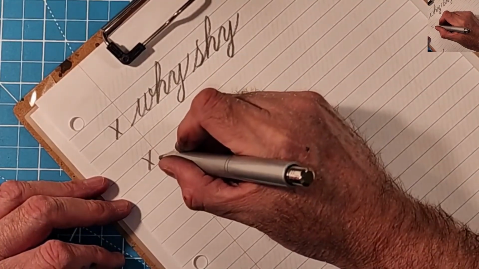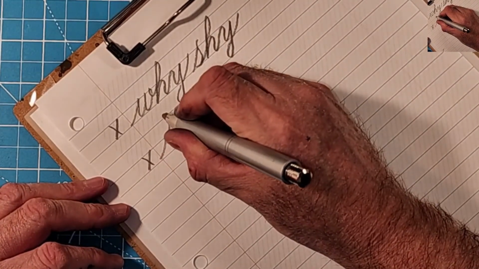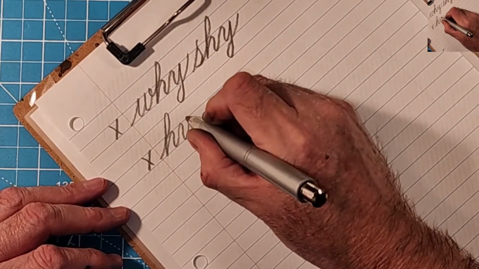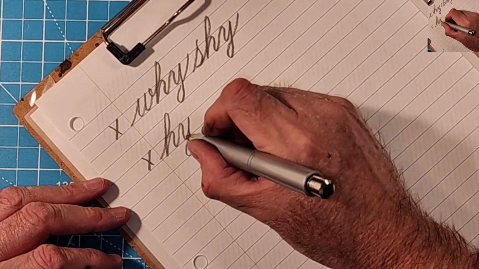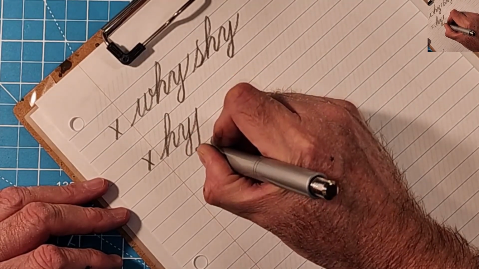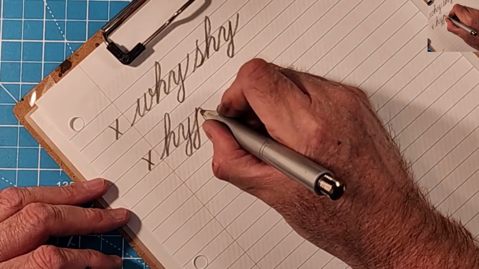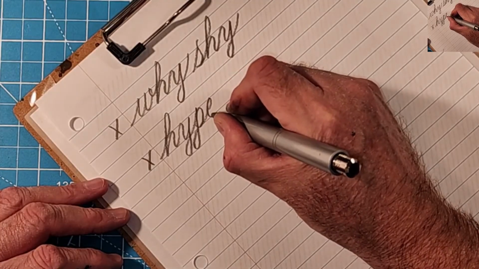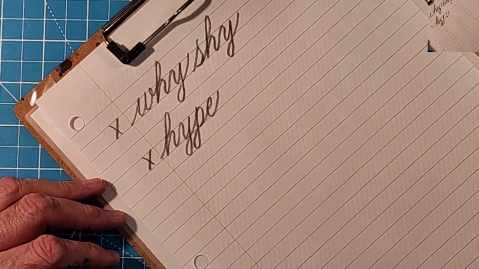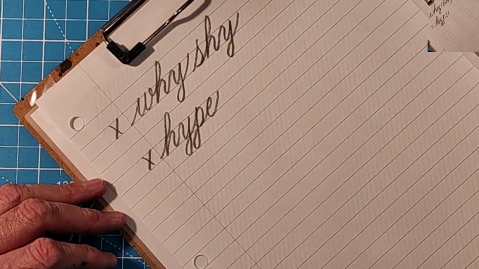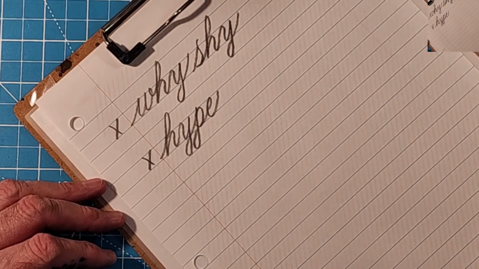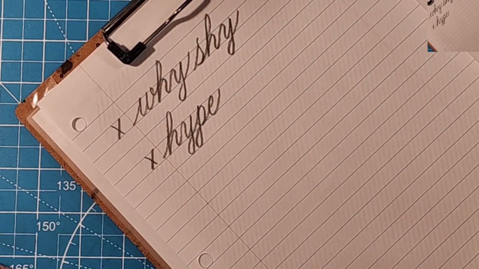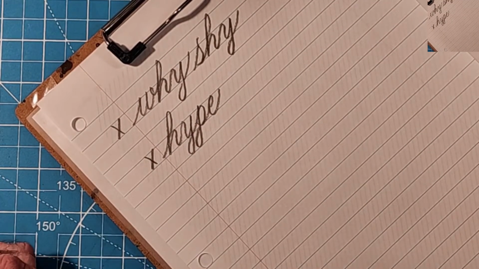Hype, upstroke, ascending stem loop, double compound curve, descending stem loop, upstroke, descending stem loop, reverse oval, upstroke, E stroke. There we have hype. So there we go. Double compound curve.